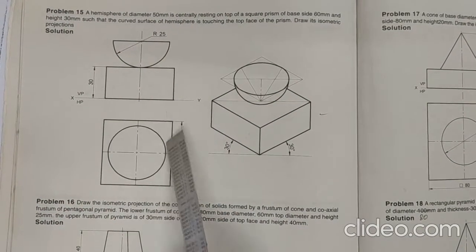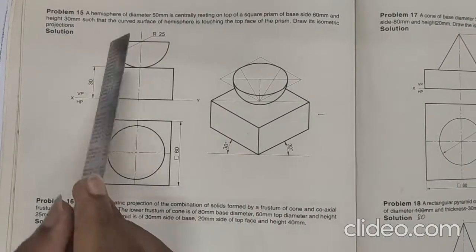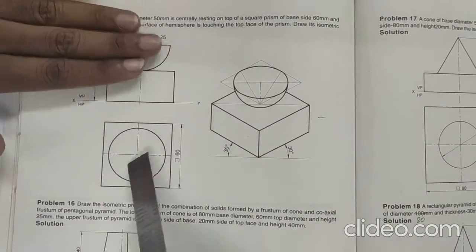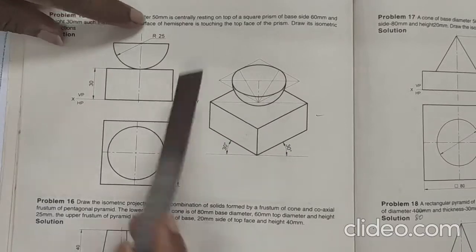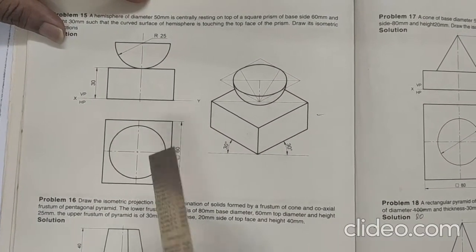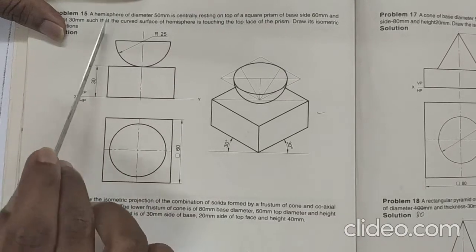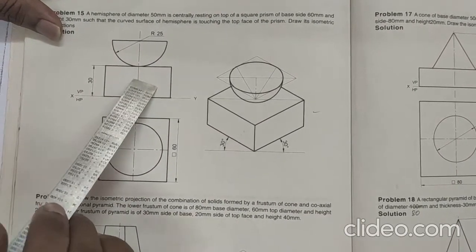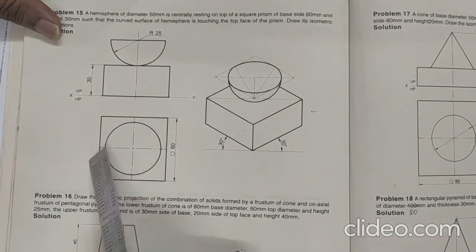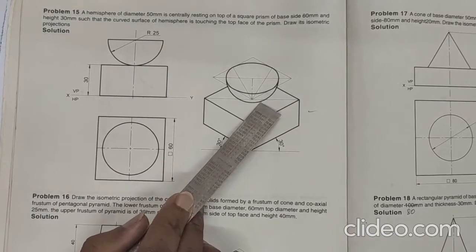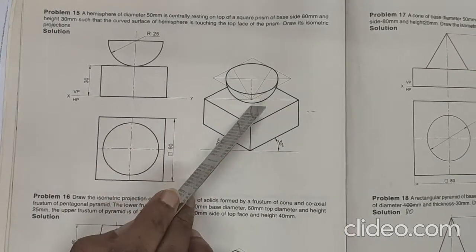And here this is the top view. First you will see this circle from the top view. This is the front view, this is the top view. If you look from the top view, you will get the 50 mm circle, which is shown in the horizontal plane, and after that you will see the 60 mm square of the square prism. That is drawn here, that is 60 mm square. Now I will show you how to draw this isometric projection on the graph sheet.